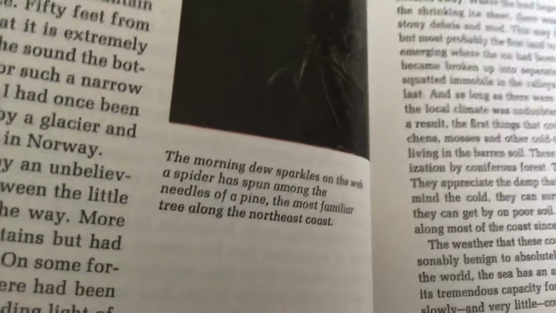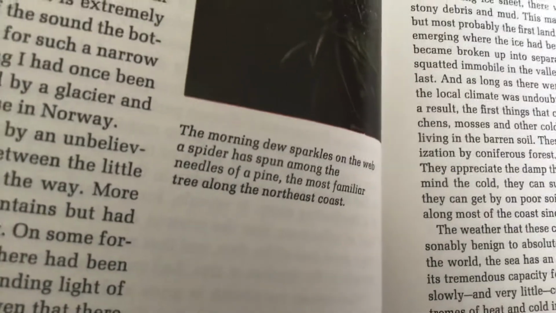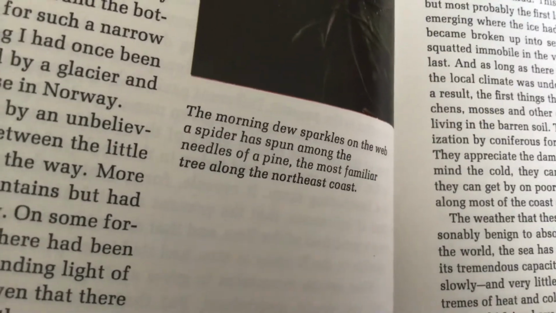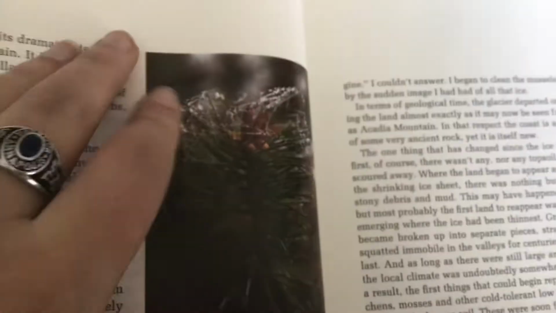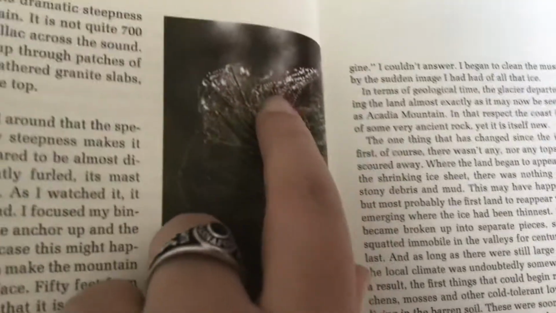The morning dew sparkles on the web. A spider has spun among the needles of a pine, the most familiar tree along the northeast coast. See? You can eat all the droplets of water.